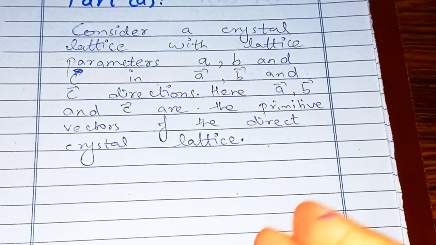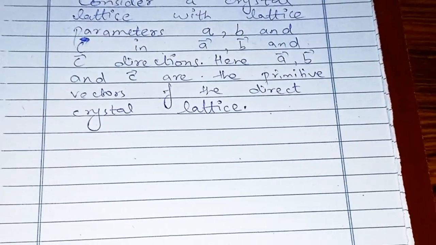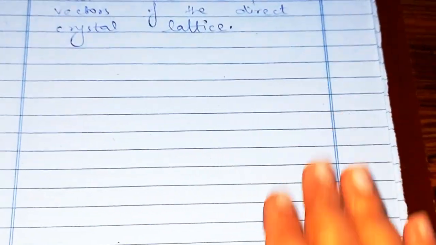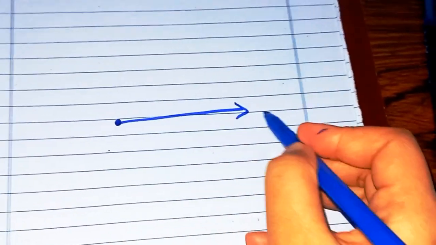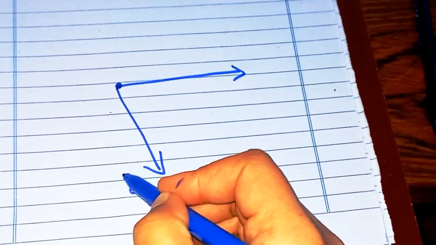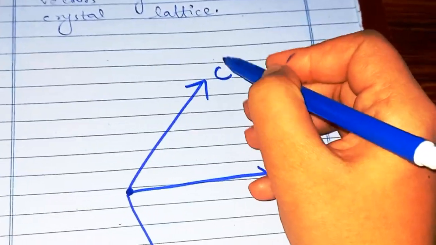Till this point we have defined a crystal lattice and how it looks. It's really simple. Let me draw it here, then we'll write about our plane. There will be a common point like that, and let's say there is one direction like that. This is another direction. Let's say it's the a direction, this is the b direction, and this is the c direction.